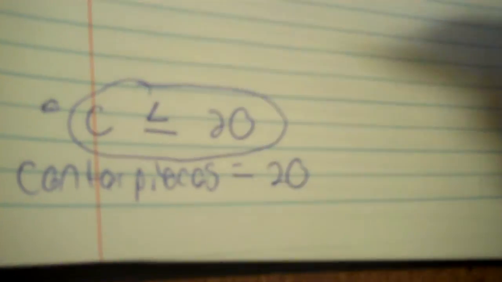Now again, there's that word have. If you only have a certain amount, then it's less than or equal to. Because I can do 20 at the most, and if I do something less, and if I make like 10 centerpieces, then I'll just have some roses left over, which is fine. I just can't make more than 20 because I only have a certain amount of roses.